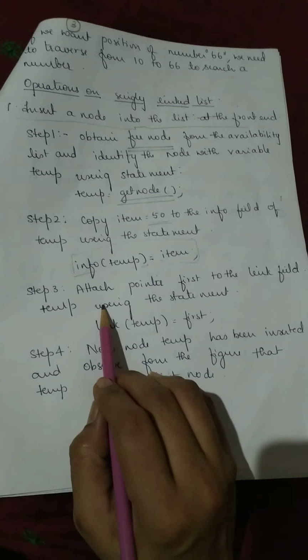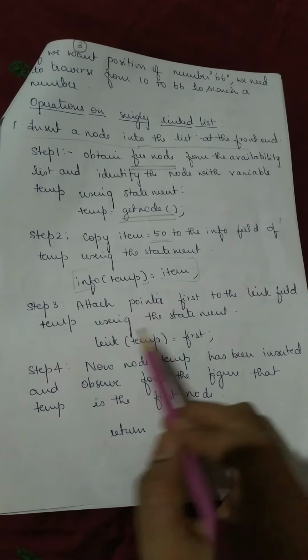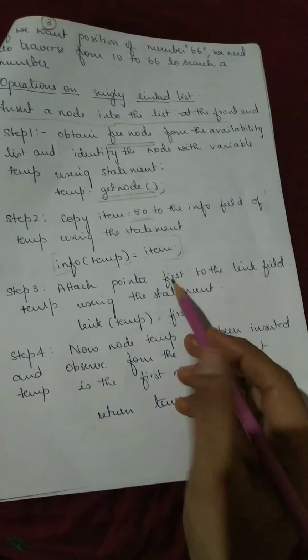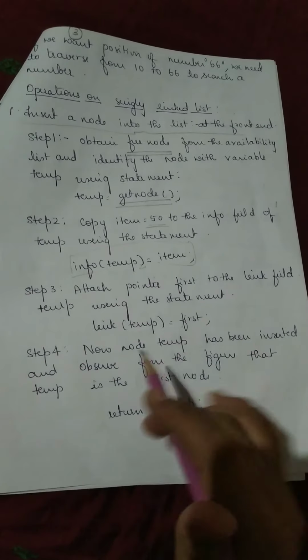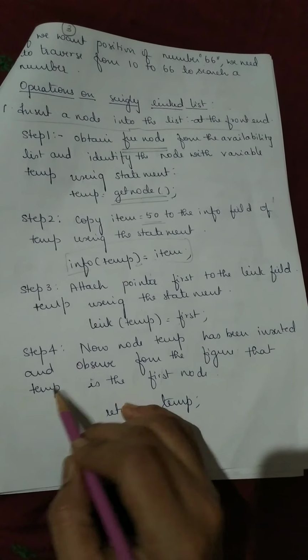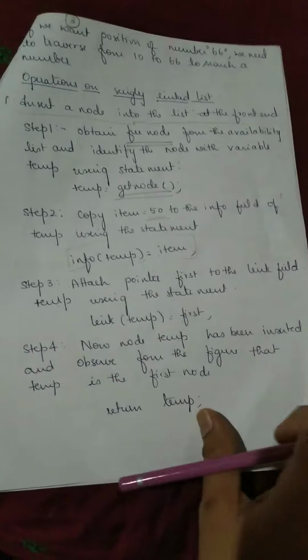Step 3. Now attach pointer first to the link field of temp using this statement. Now node temp has been inserted, and observe from the figure that temp is the first node, and return temp.